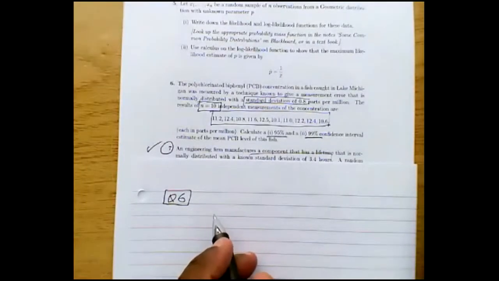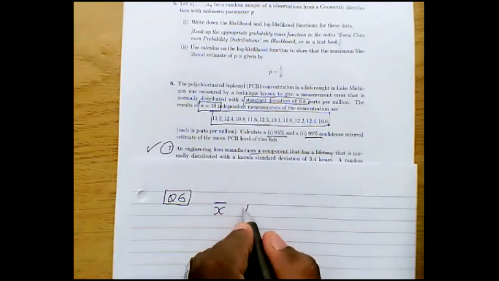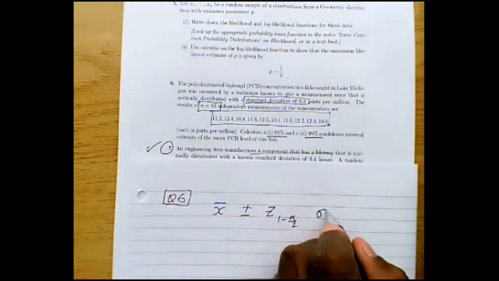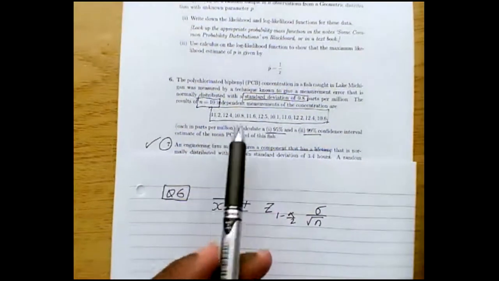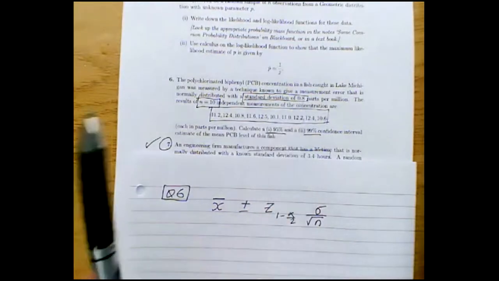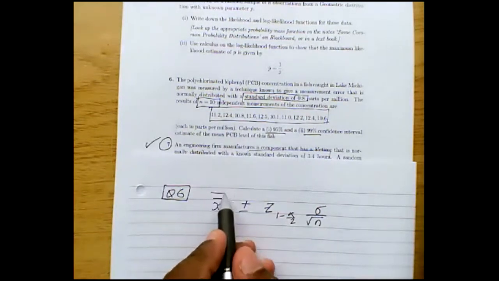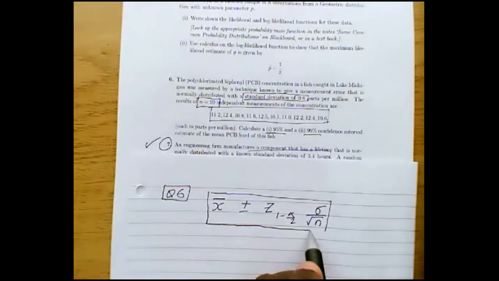So once again, for question 6, the formula that you're going to use is this, because if you read the question here, it says explicitly that the standard deviation is 0.8. So we are assuming that the population standard deviation sigma is known.